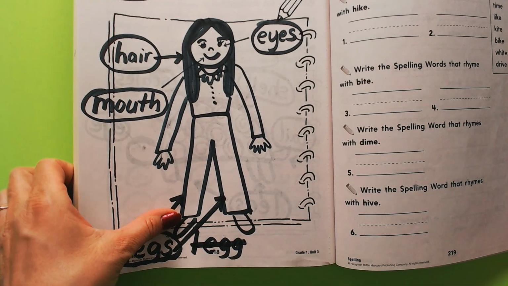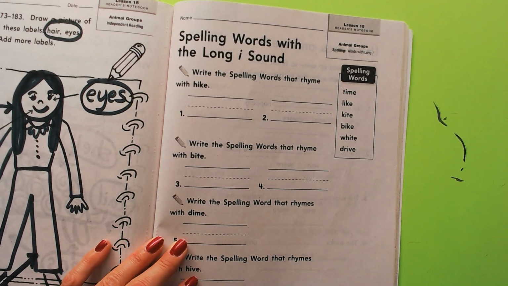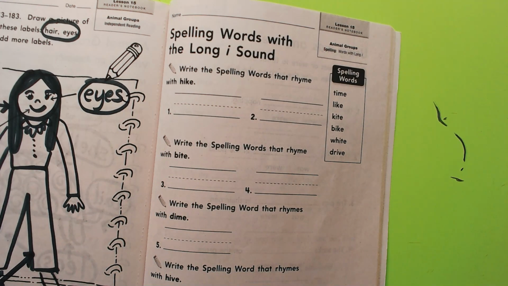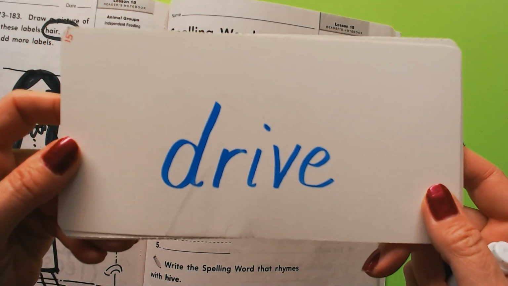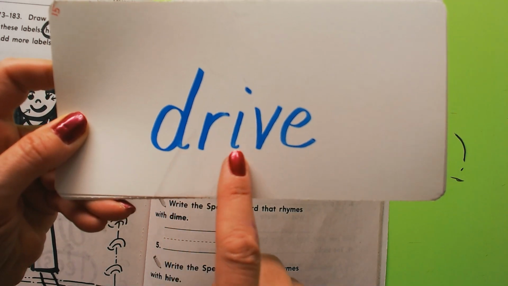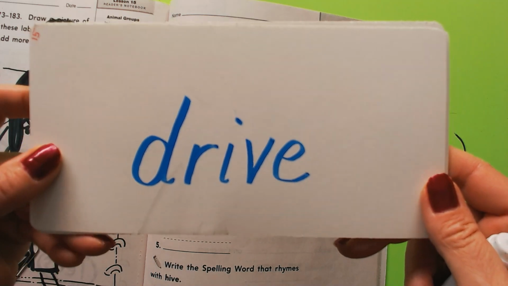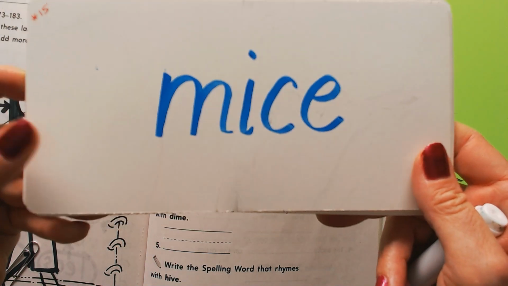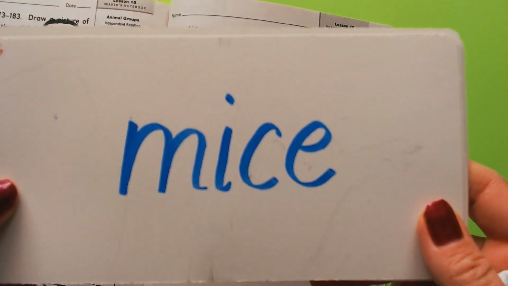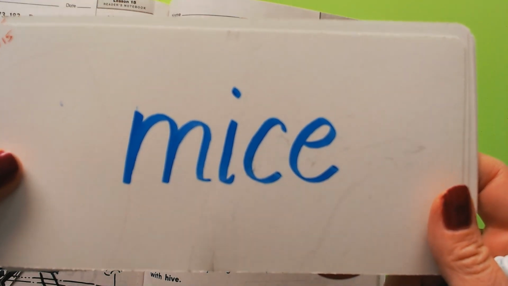Okay, one more, and we're done with our pages for the day. These are our spelling words with our long I sound. See if I can find them. Let's go ahead and read them. We have our test on them on Friday. Drive. When you are around 16 years old, you can learn how to drive. This says mice. Mice are like more than one mouse, or mice.